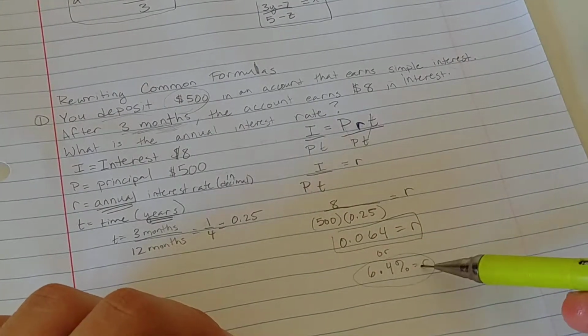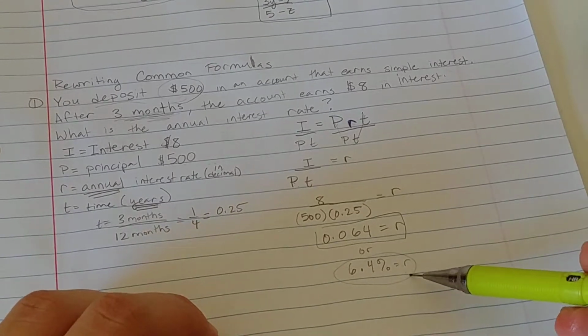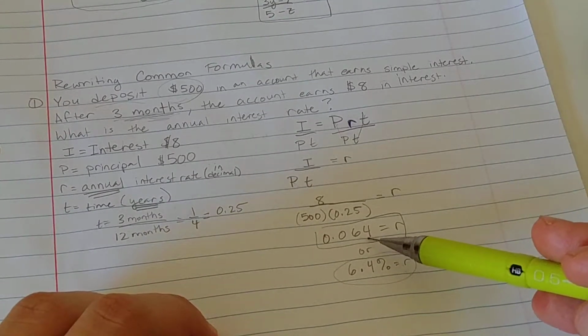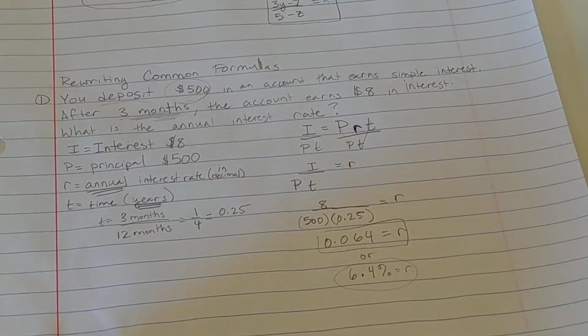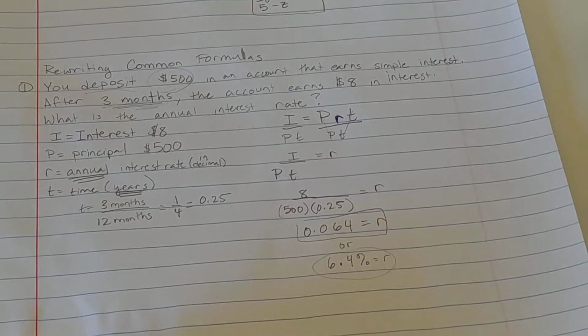All right, now this is how you will see it. Okay, but when we calculate it, we need it in percent form. All right, that's that.